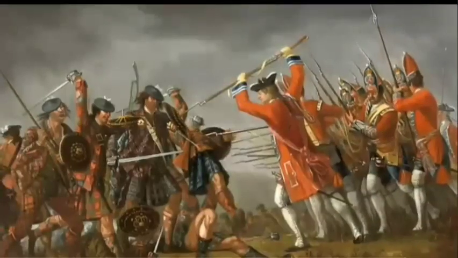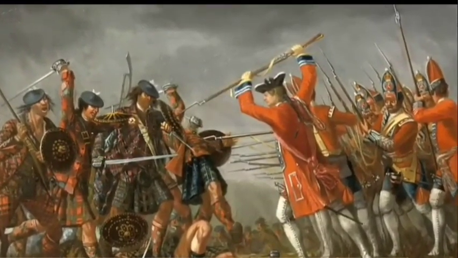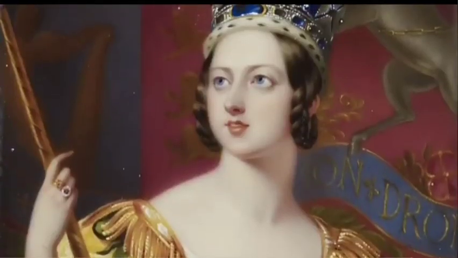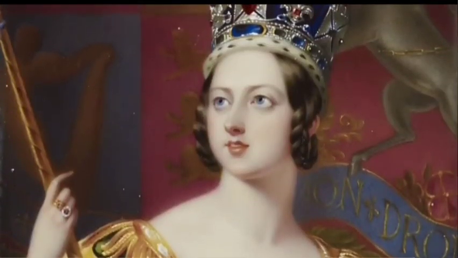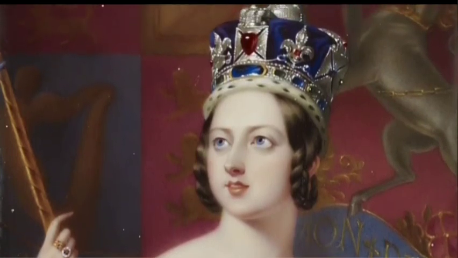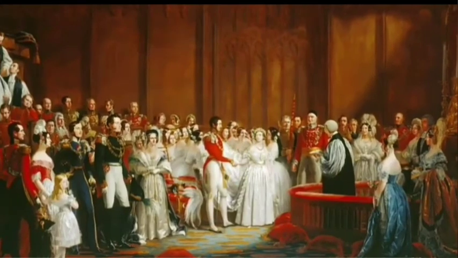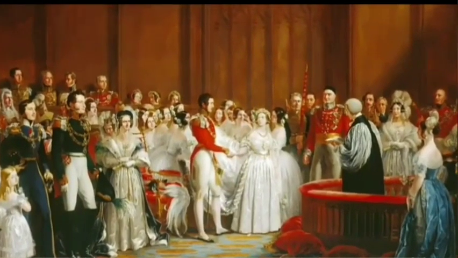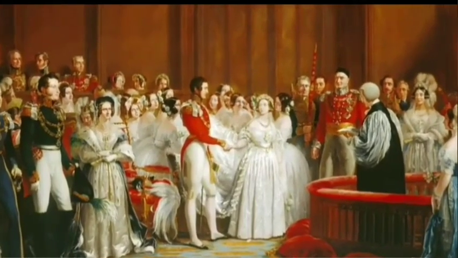The Battle of Culloden consolidated the House of Hanover's hold on the British throne, a hold that lasted until the reign of Queen Victoria, the last Hanoverian monarch to rule Britain. Queen Victoria's marriage to her first cousin, Prince Albert, introduced the House of Saxe, Coburg and Gotha into Britain.